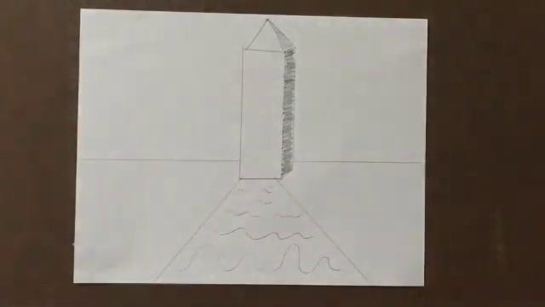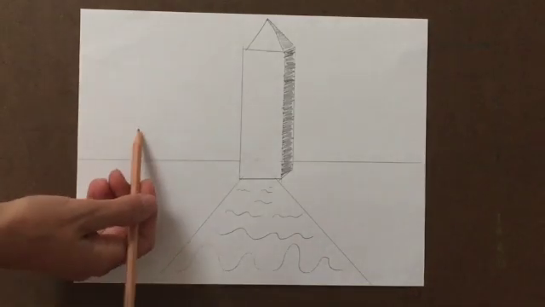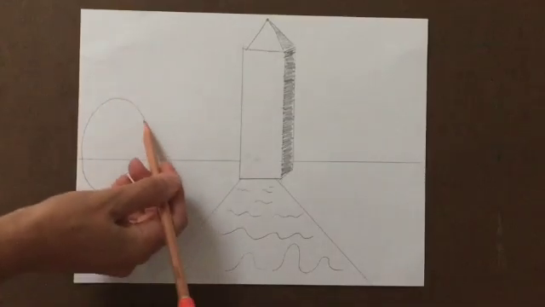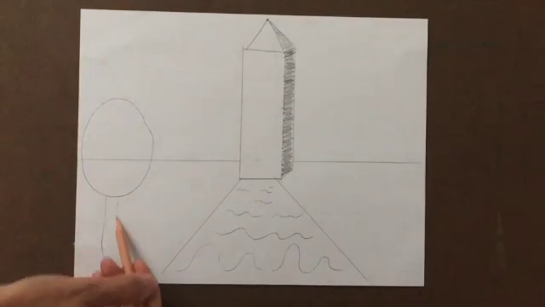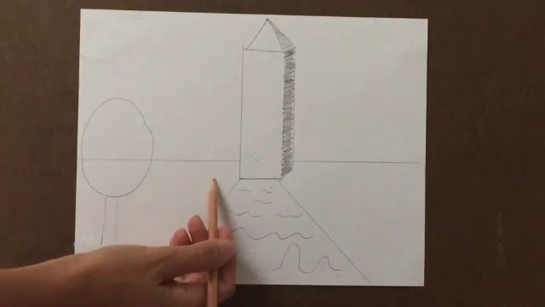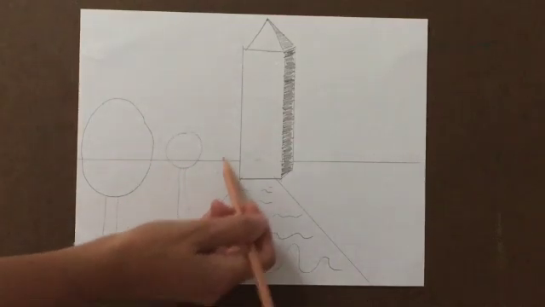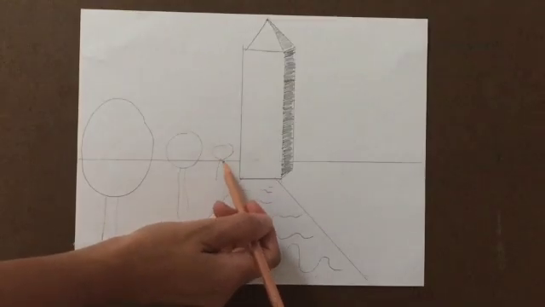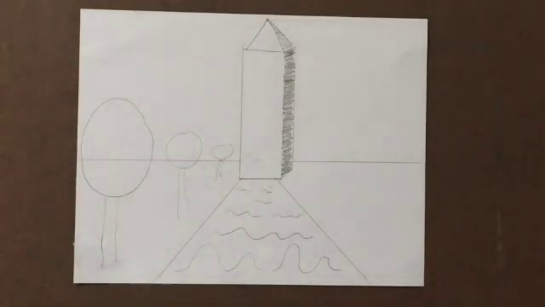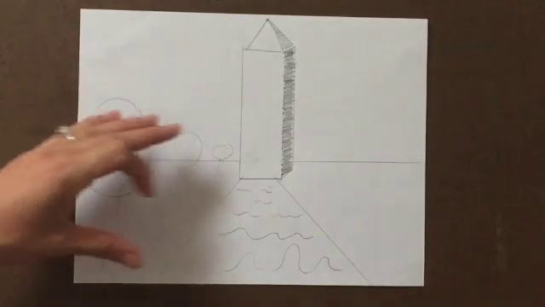So this is the idea of adding details, still using the idea of perspective, things getting smaller the further away they are. I could do the same thing with trees. I could add a really big tree that's close to me, but the closer I get to my horizon line, the smaller my tree will get. Like that. So again, it's adding details using the idea of perspective and things getting smaller the farther away from you.